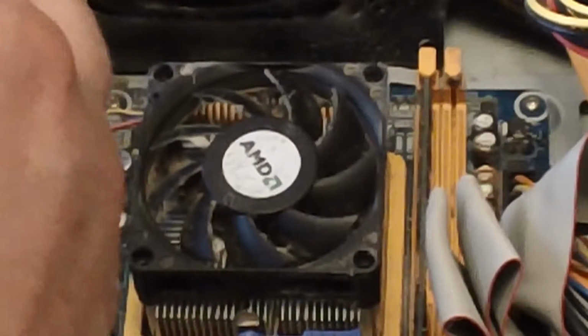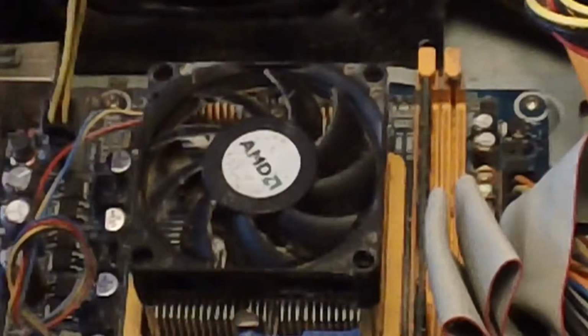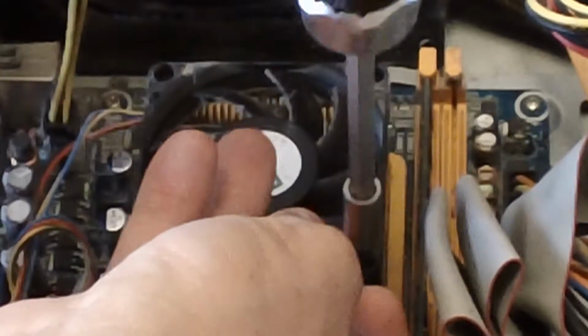So we'll just get the screws back in. It's important to have a good screwdriver because you don't want to damage the screw. They don't need to be put in very tightly at first. You do need to get them in the right place.